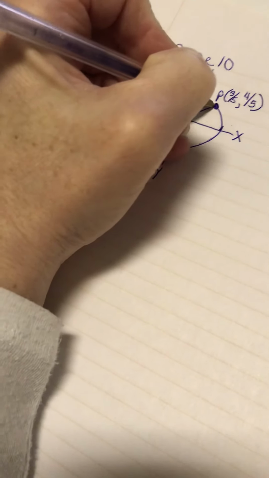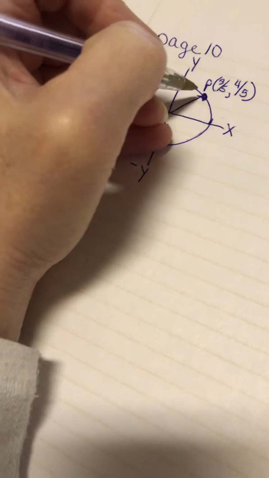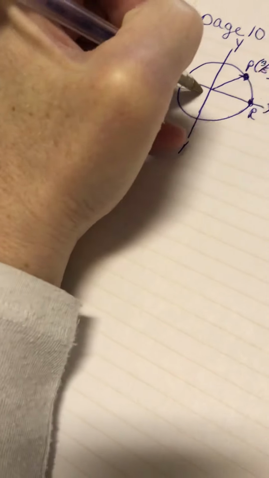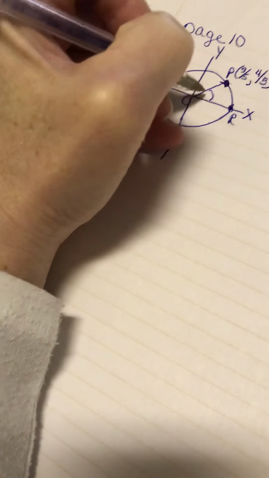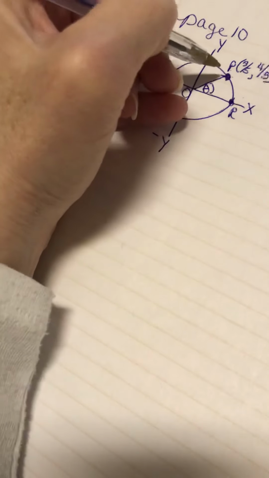So here's your angle that they said. This is angle ROP. So here's R, here's O, here's P. I'm just going to call it theta or P, whatever you want to call it. So they want the sine, the cosine, and the tangent. All right, well, both X and Y are positive, quadrant 1.